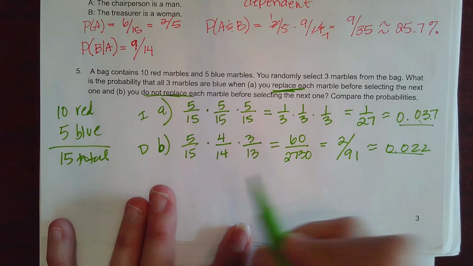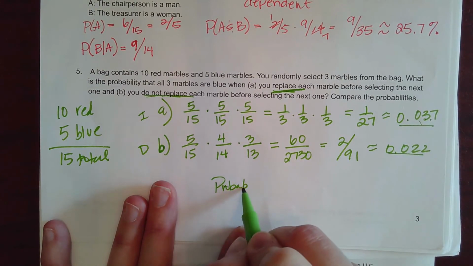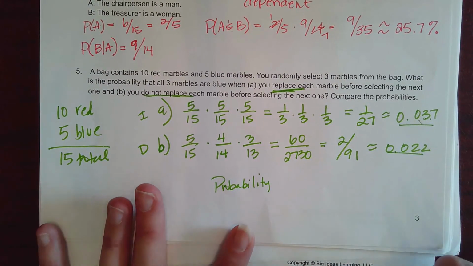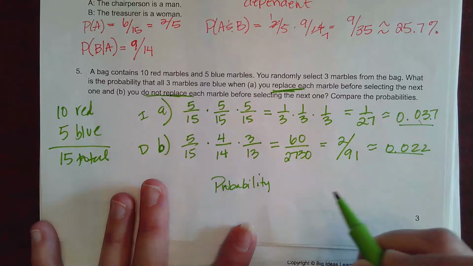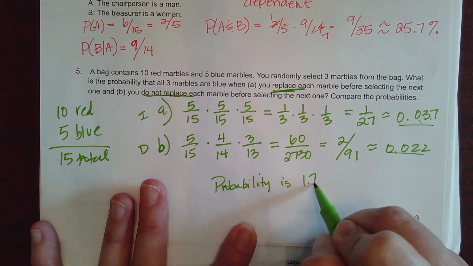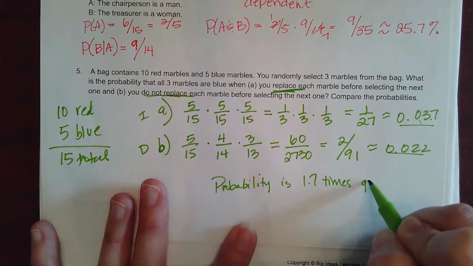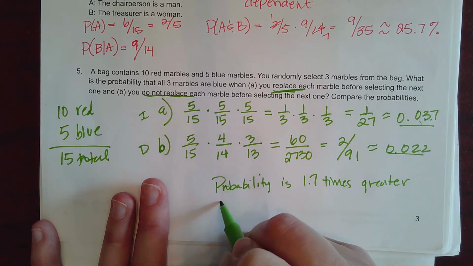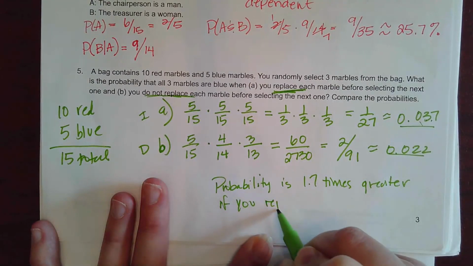So the probability we'll say is 1.7 times greater if you replace the marble.